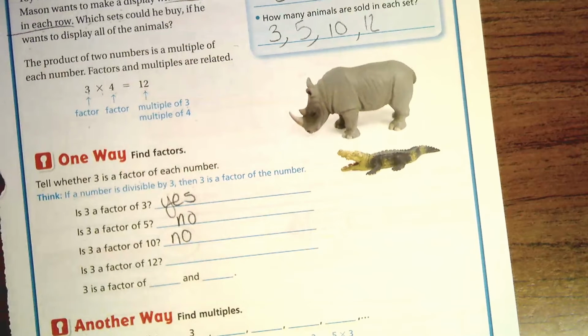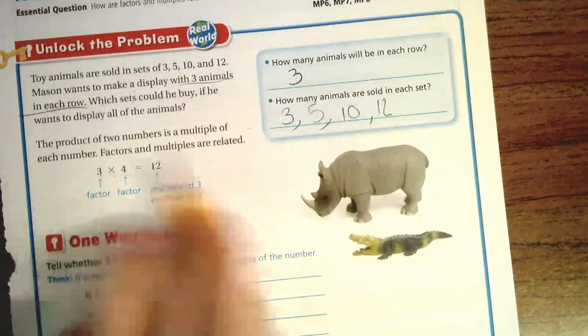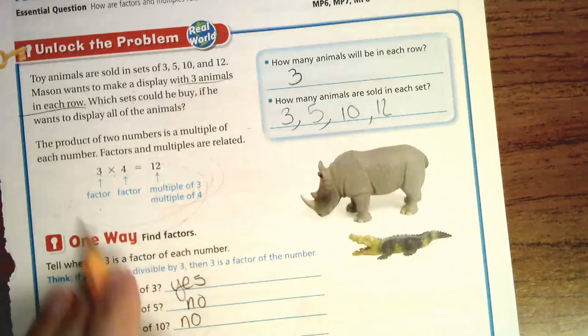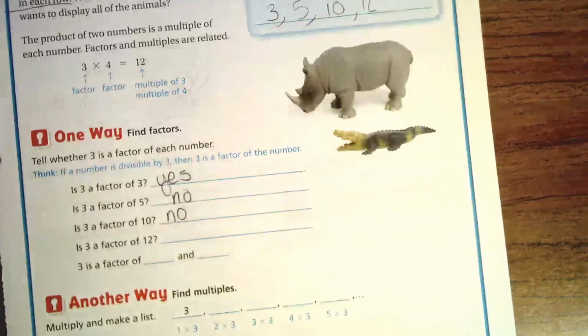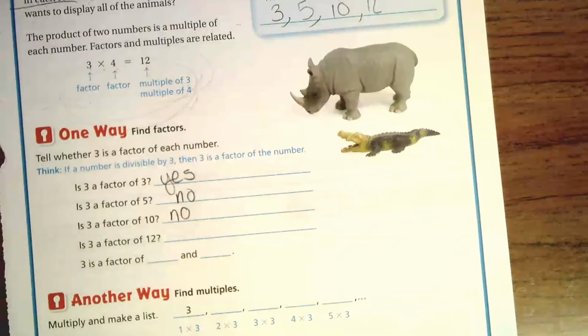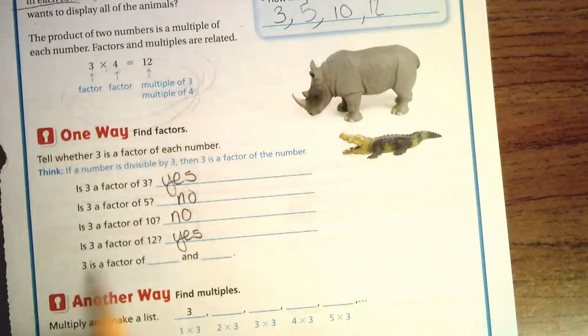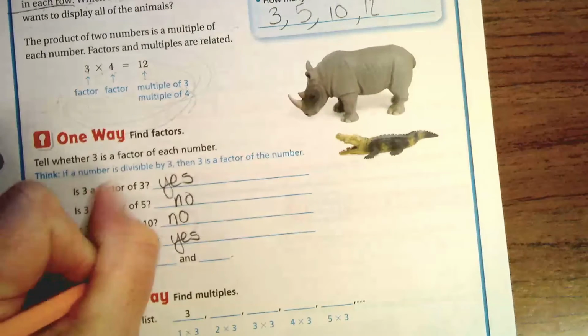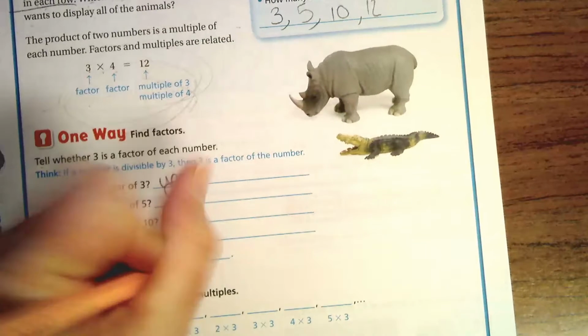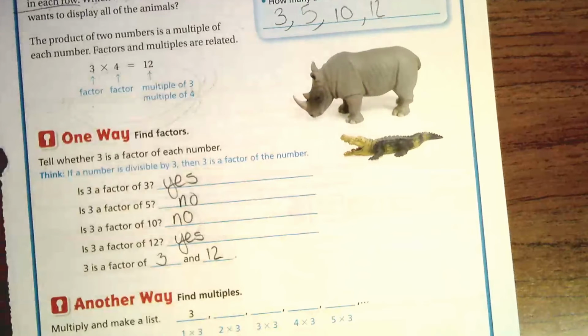Is 3 a factor of 12? Well, can we multiply anything by 3 to get 12? Oh my goodness, it's on the page. Come on. Yes. 3 times 4 equals 12. So this one is a yes. So 3 is a factor of 3 and 12. I hope you're writing this on the paper as you go along.